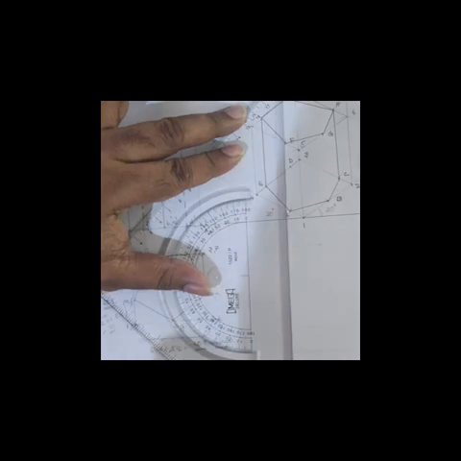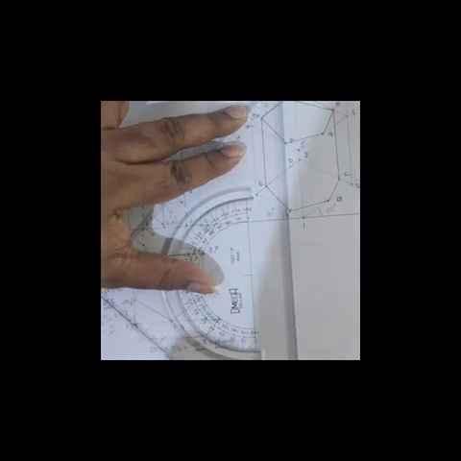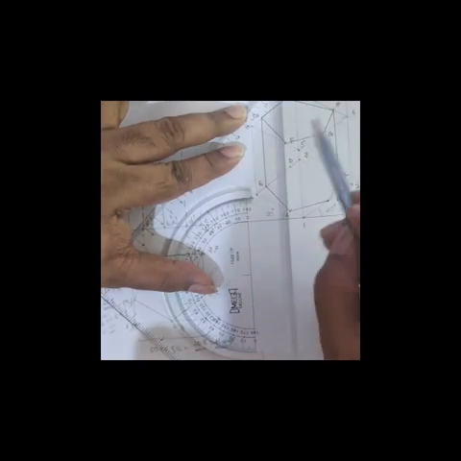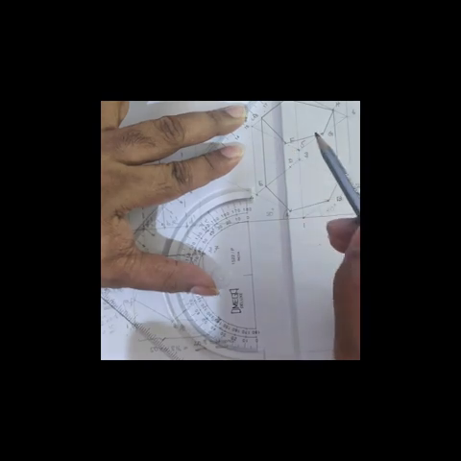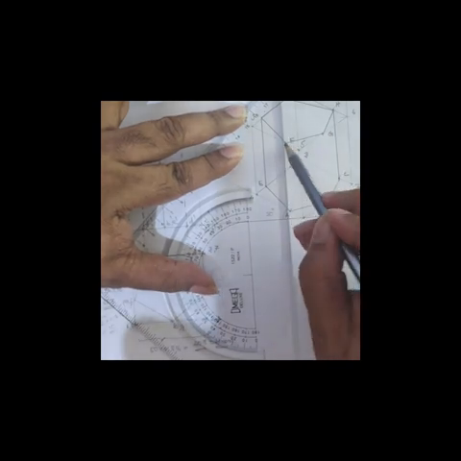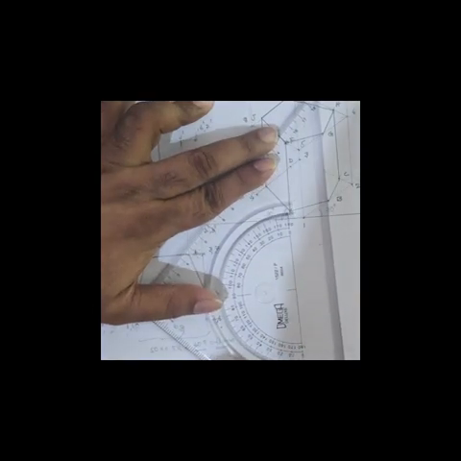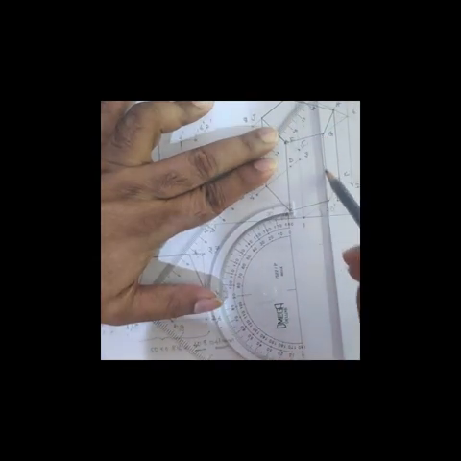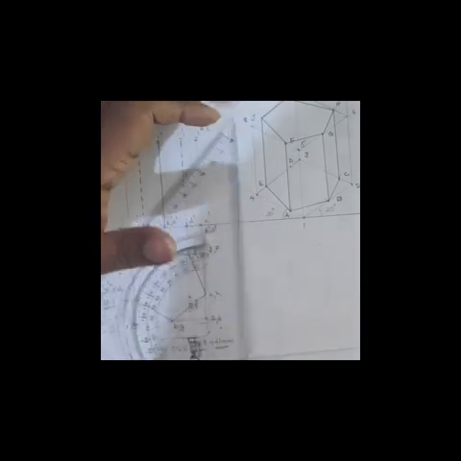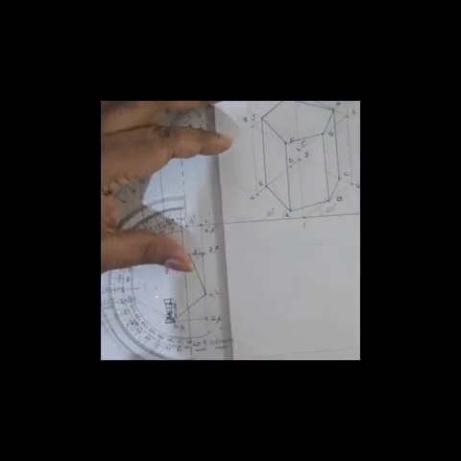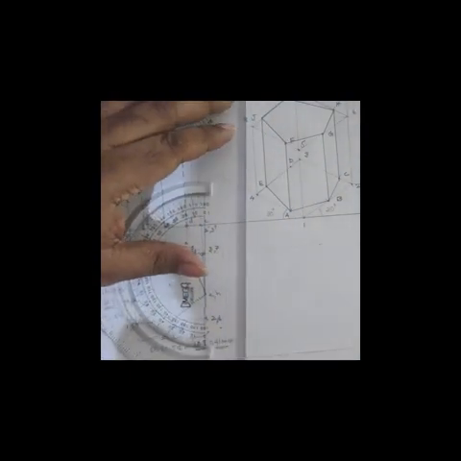After that, we have to connect the lateral edges AF, BG, and that completes the visible faces, visible edges.